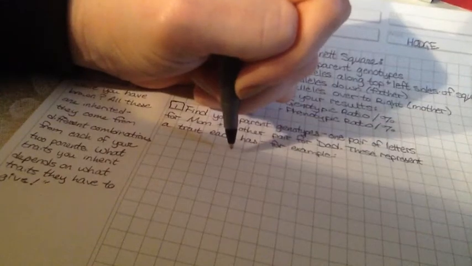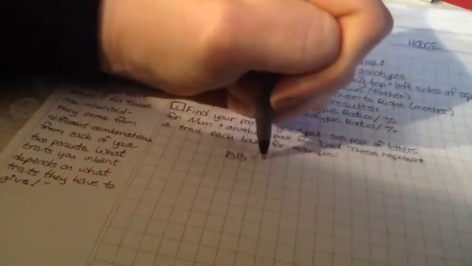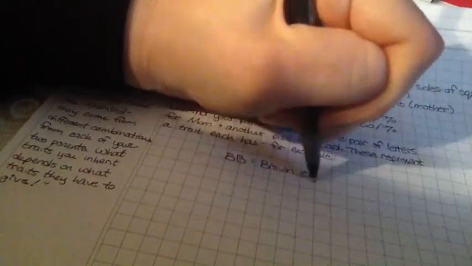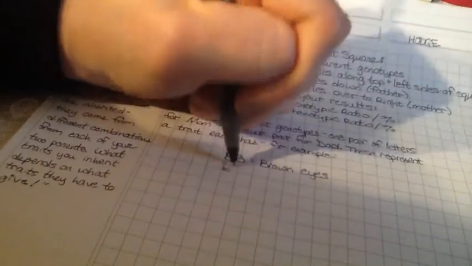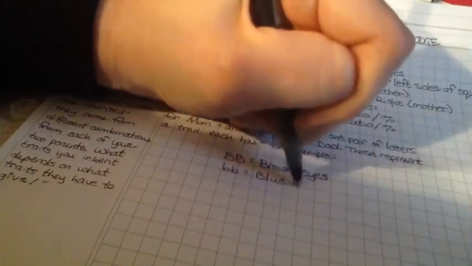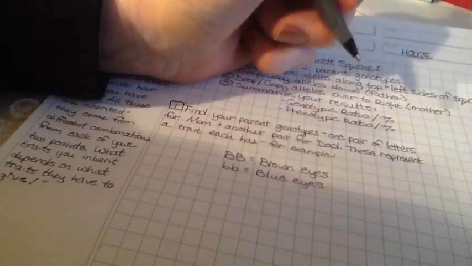An example of an allele could be capital B for brown eyes. Another allele on the same gene for eye color could be lowercase b for blue eyes. Since we inherit traits from both our parents, we have 2 alleles.